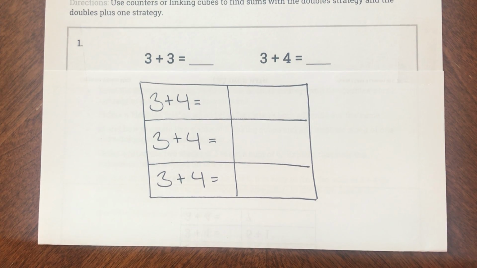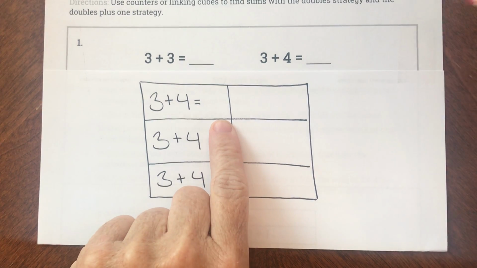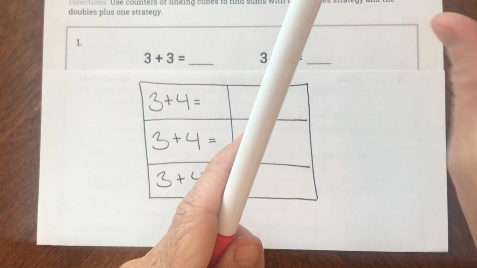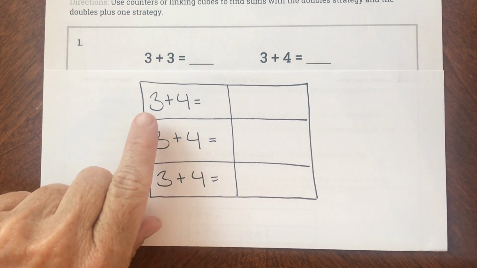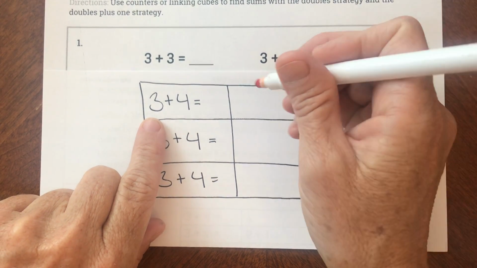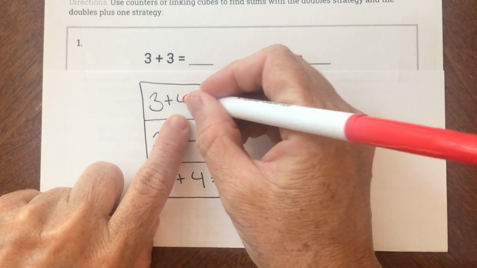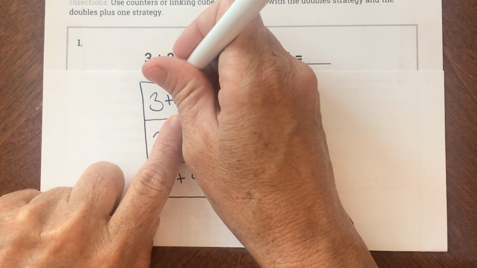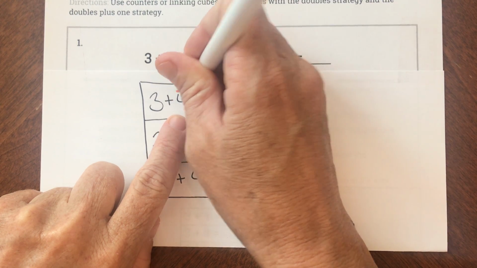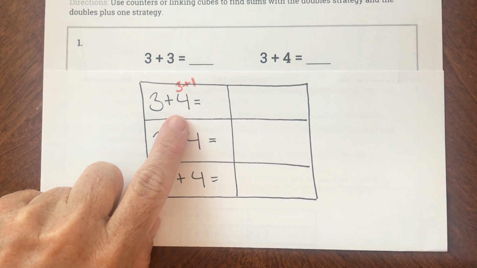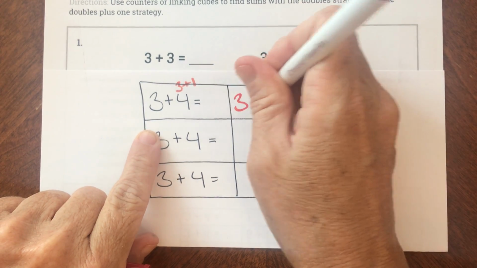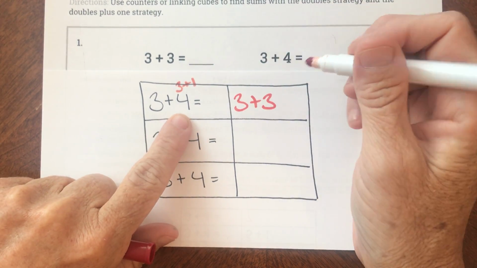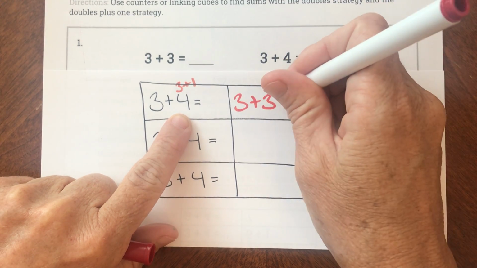Okay, so what do I know? Well, I do know 3 and 4 are consecutive, because if I count, I get 1, 2, 3, 4. They're right next to each other. Okay, so I know that I could say this 4 is the same as 3 and 1. So I could add this as saying 3 plus 3, because 4 is 1 more than 3, plus 1.